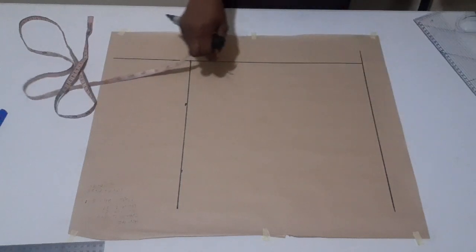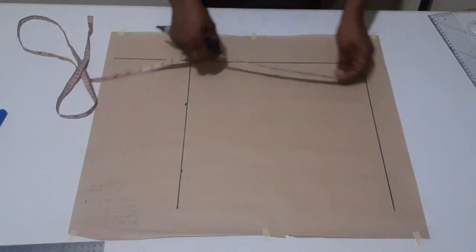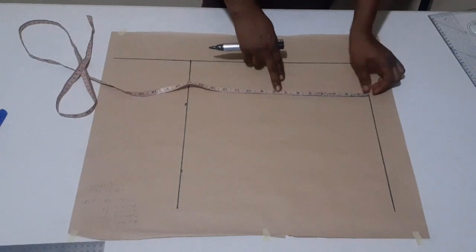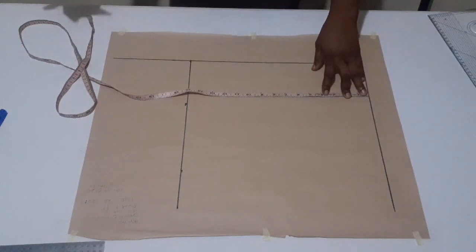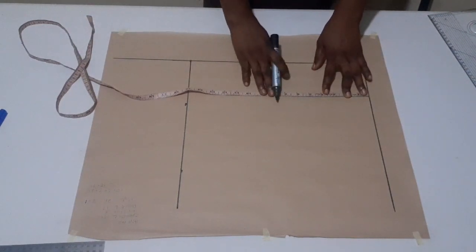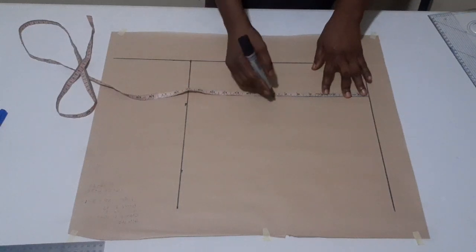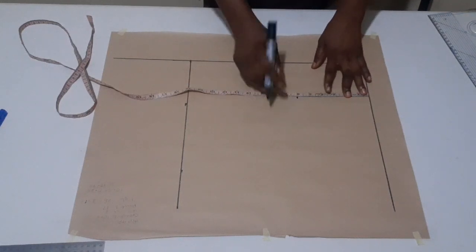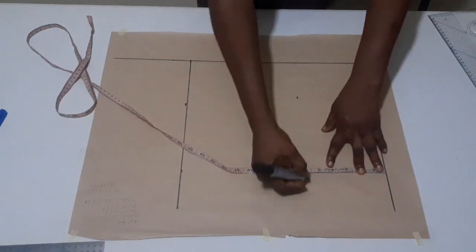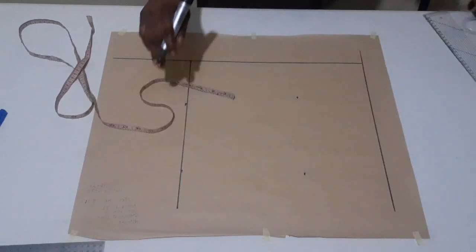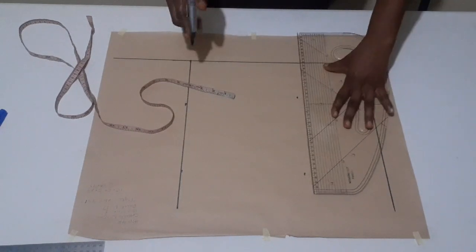So from the waist, I'm going to measure my hip line. My hip line is 8 inches. I'm going to deduct that 2 inches from it. The remaining one will be 6 inches. I'm going to draw it out to form a straight line.